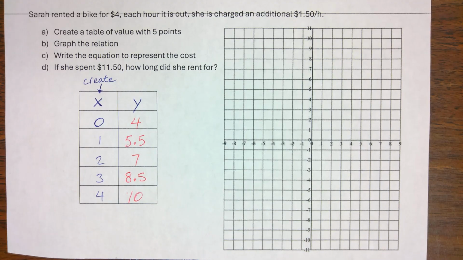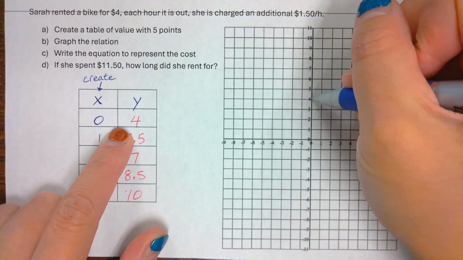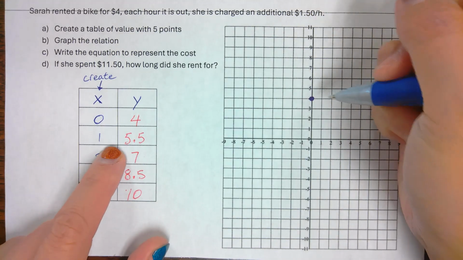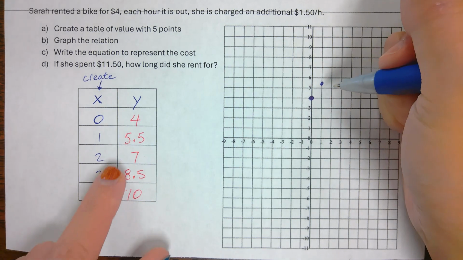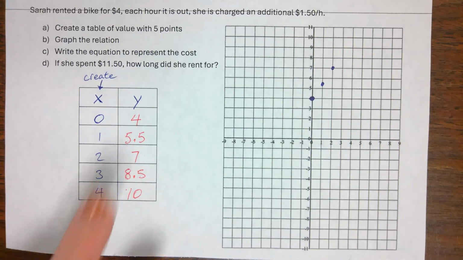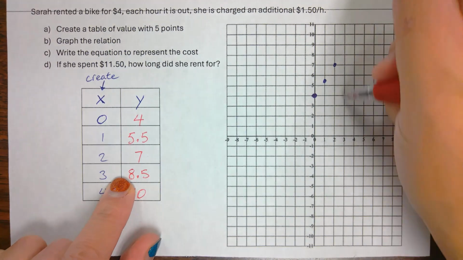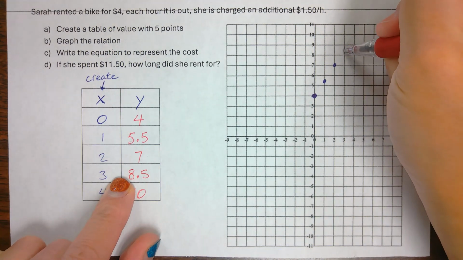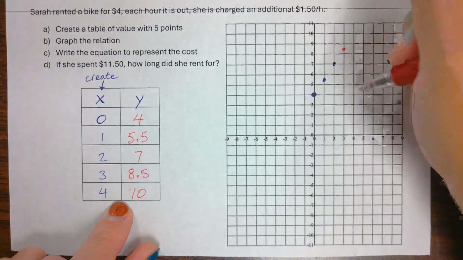Okay, so there you go. We have our table. Now we can graph it. A couple of ways we could graph this. One, just plot the points: (0, 4) right here, (1, 5.50) in the middle of these two lines, and (2, 7). How many points do I need to plot to create a line? 2, right. But why is it a good idea to plot a few more? So my line is more accurate and it could act as a double check.